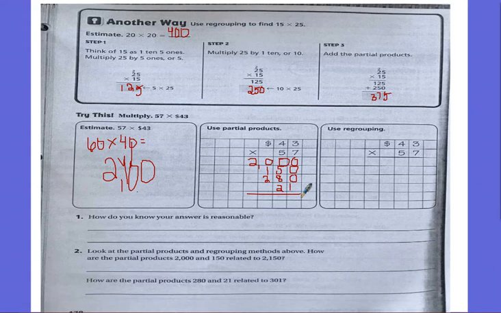Then you add that all up, and you're going to get 2,451.